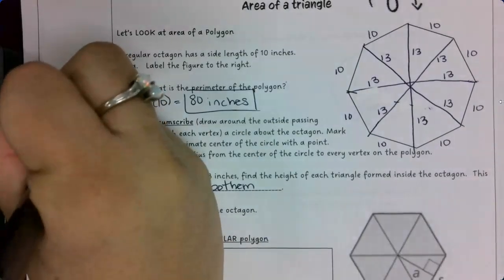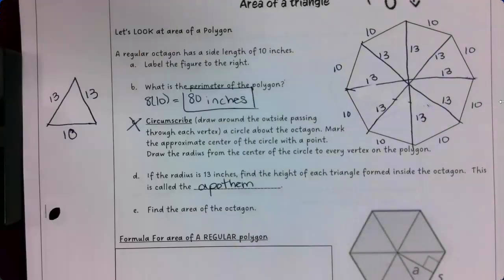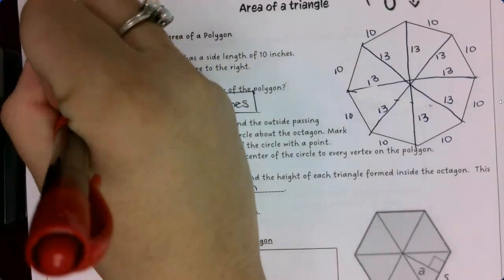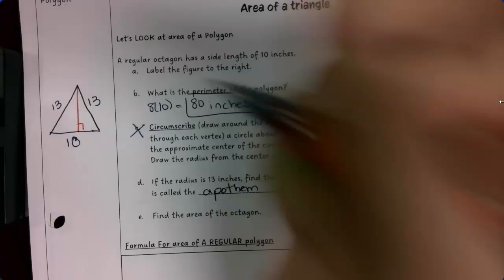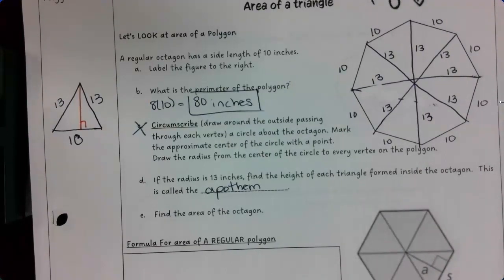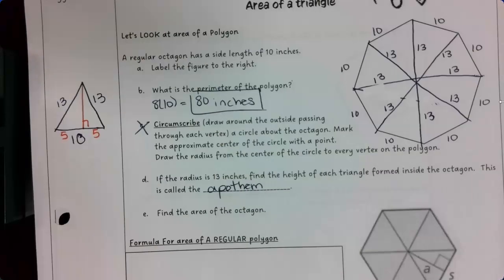I know that the base is 10, and I know that these two sides are 13. That makes this an isosceles triangle. So if I want, I can cut it down the middle with a perpendicular line. It'll be the same distance from each side. So there'll be 5 here and 5 here.